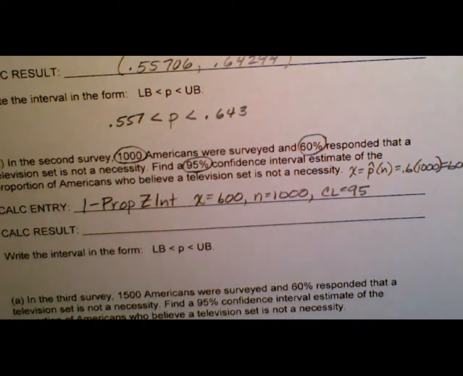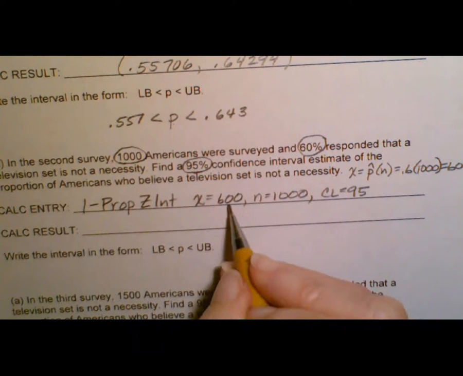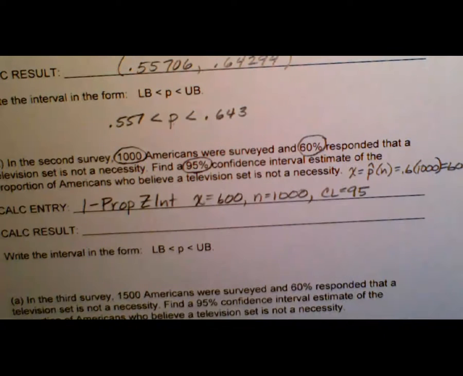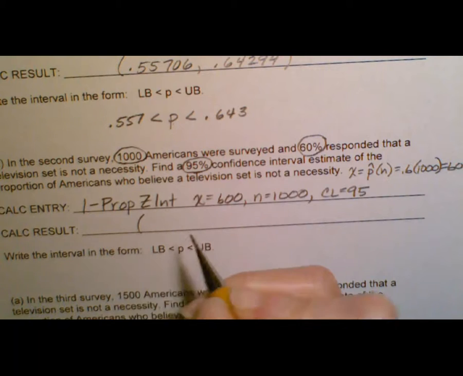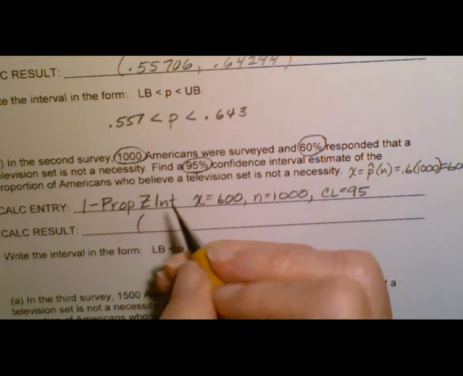So when you go back in, you have to change your x and your n, but you don't have to change the confidence level. Okay, the result this time was 0.56964.